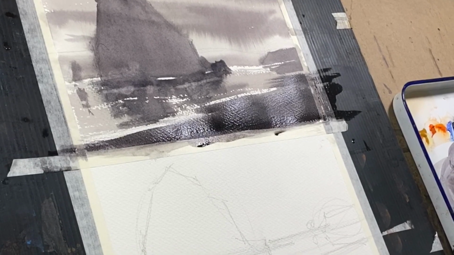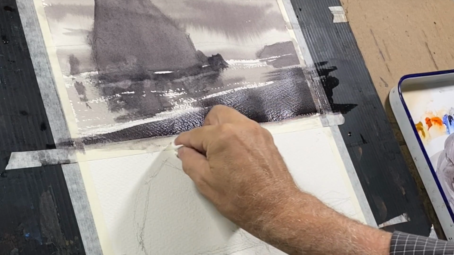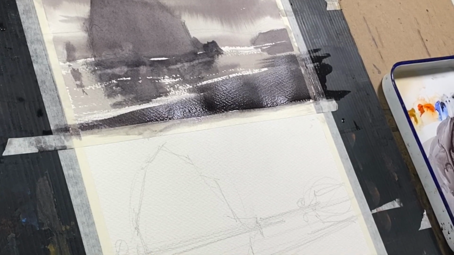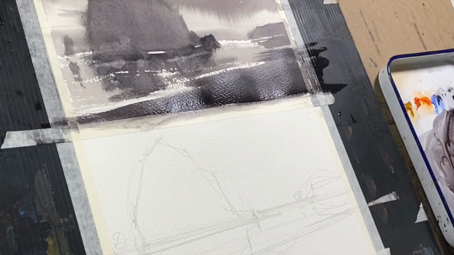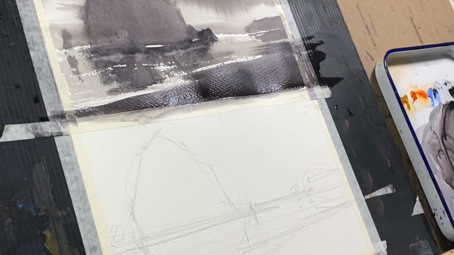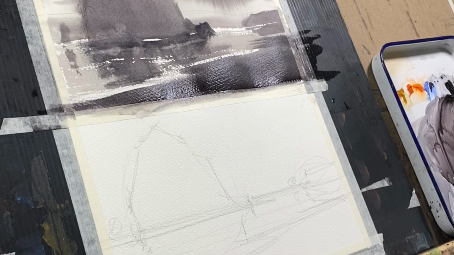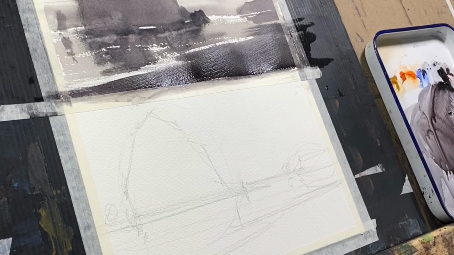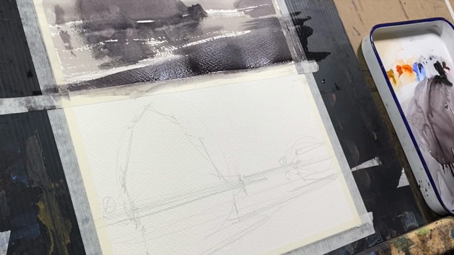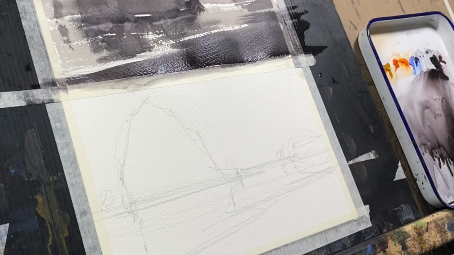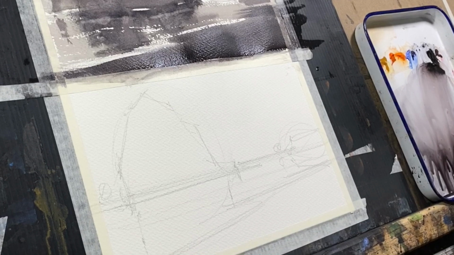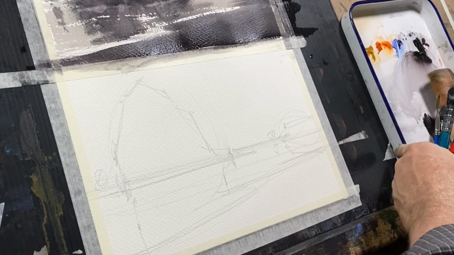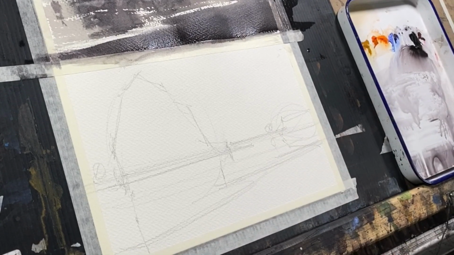While that's drying, let's think about the color expression. Today's painting is featuring sort of a sunset sky with deeper blues in the shore and in the water, so on. But we can approach it much the same way. Let's clean this off. Paper towel might be easier.